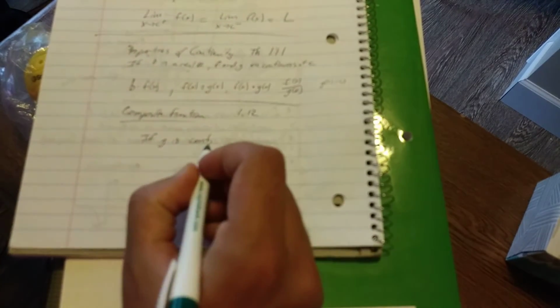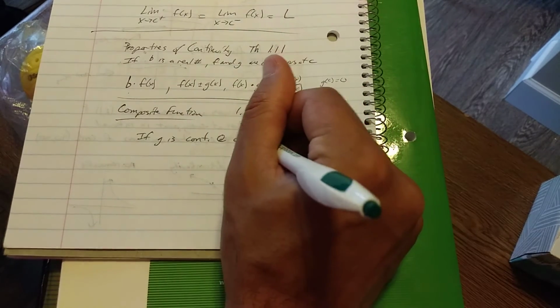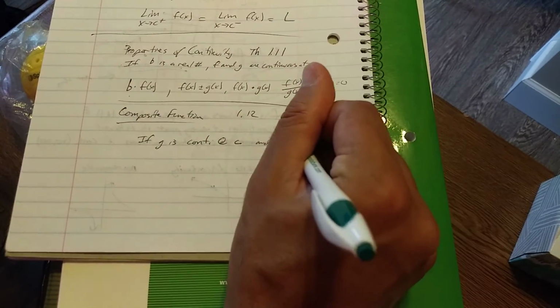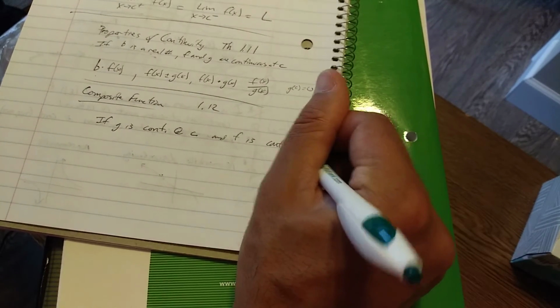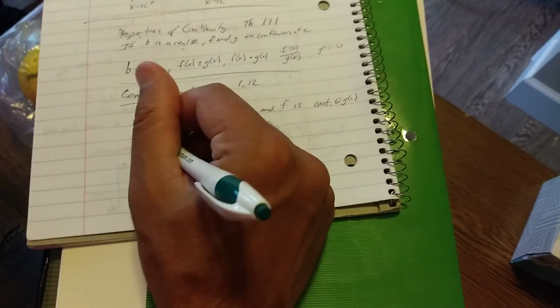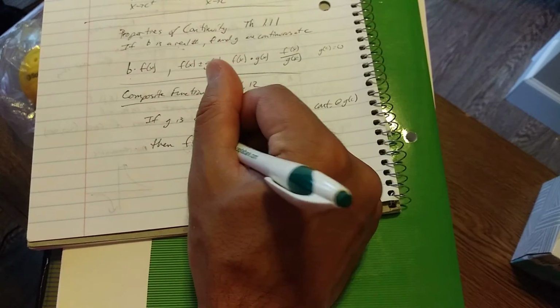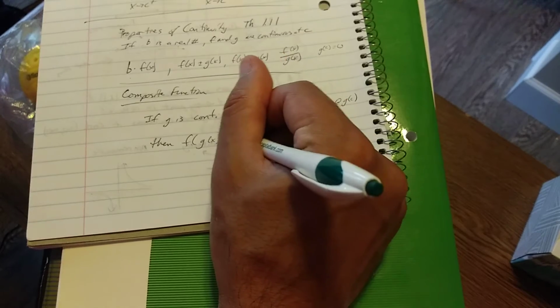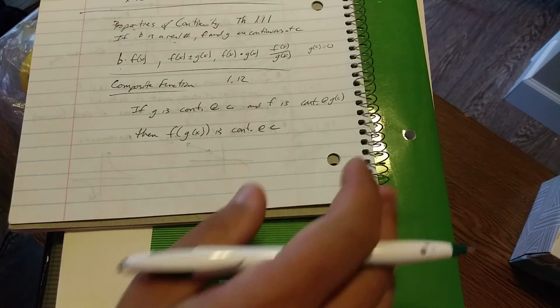If g is continuous at c, and f is continuous at g of c, then of course the composition is also continuous at c. Goody.